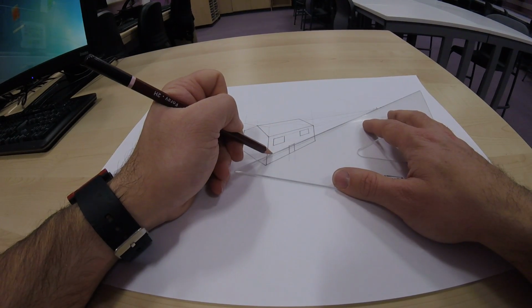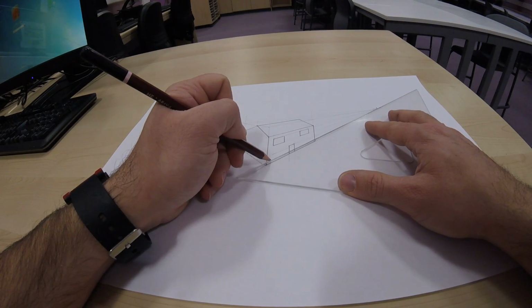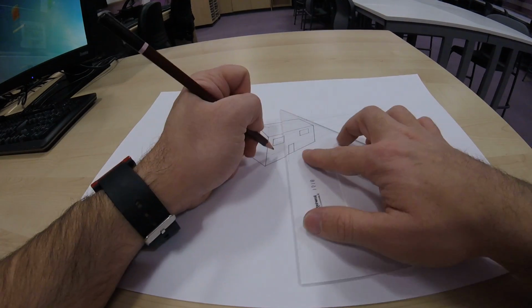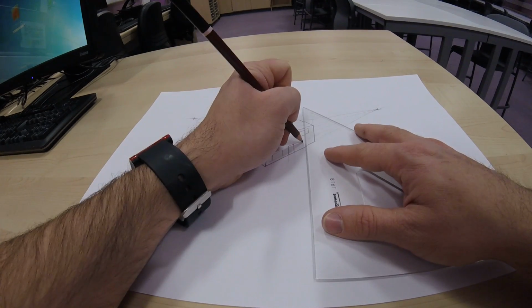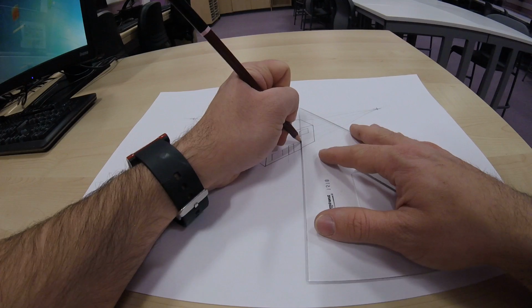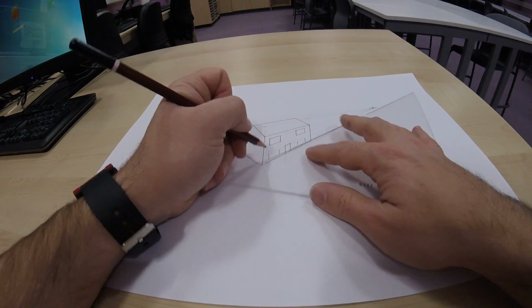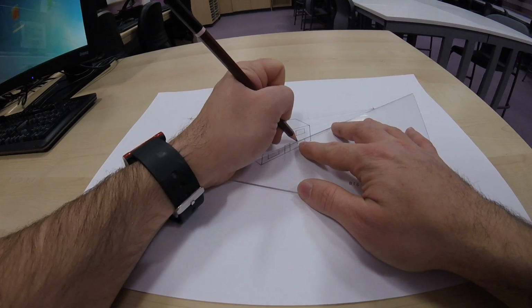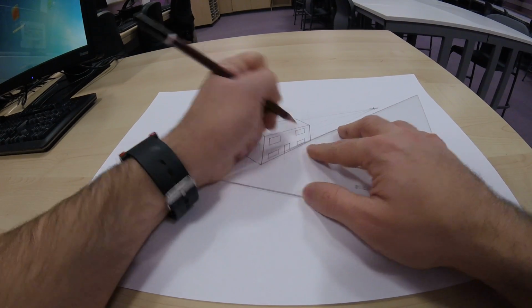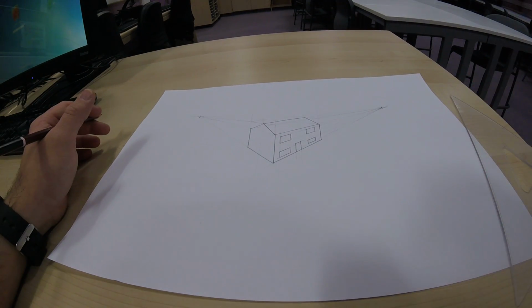And I'm going to use the same technique for drawing windows at the bottom. Just make sure you always connect it back to the vanishing point. That window's a bit low. And this is a house for hobbits. And then I can outline those, and that's now got a 2-point perspective sketch of a house. Hope it helps. Cheers.